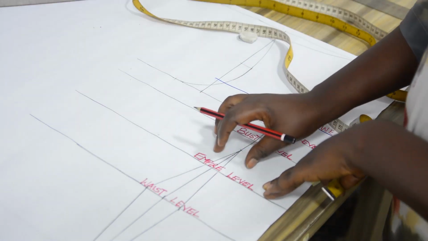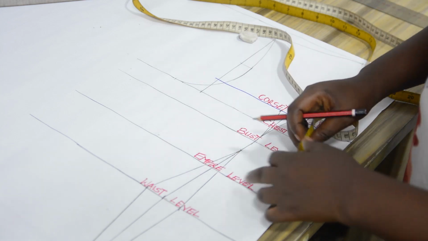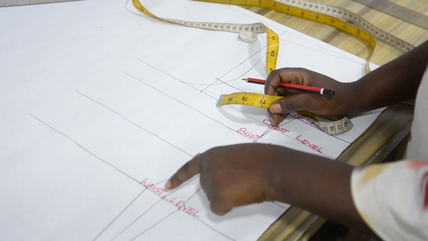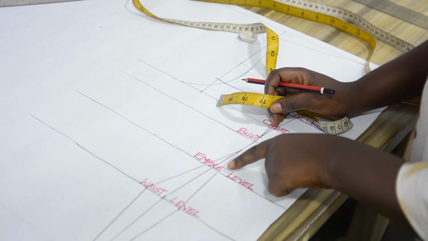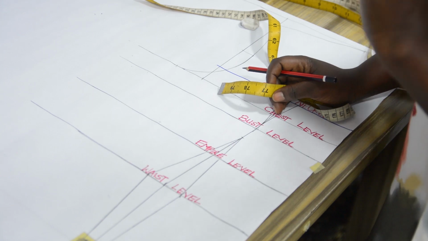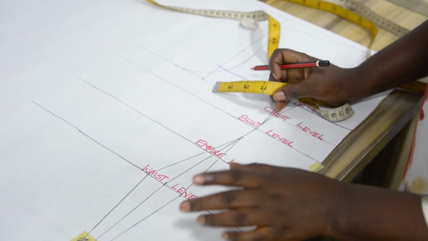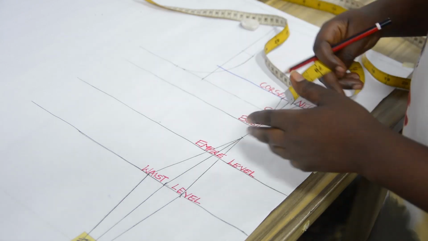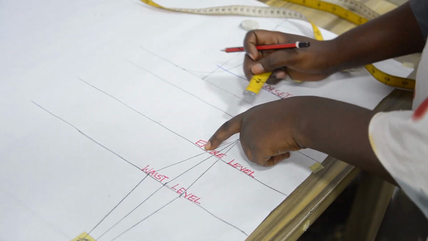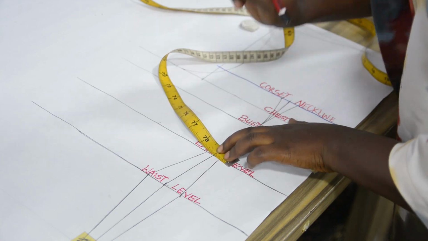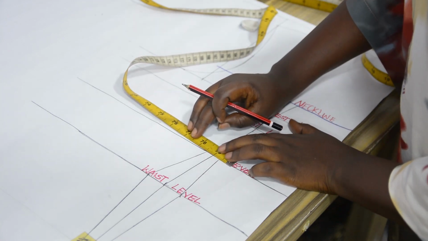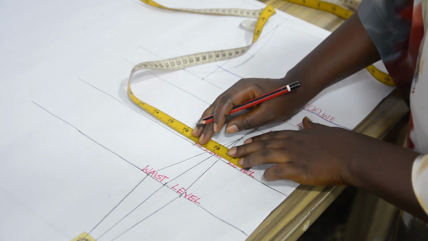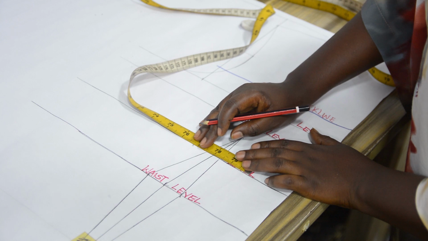Now the dart intake I will be picking on the empire level will be more than the one I have on the waist level. I have 1 inch on both sides of my dart on the waist. On the empire level, I will make this 1/4 more than what I have on the waist in order to push in that part, which will help the breast cup to come out properly. So on this side, I will insert 1 inch and 1/4 here. On the other side as well, 1 inch and 1/4.